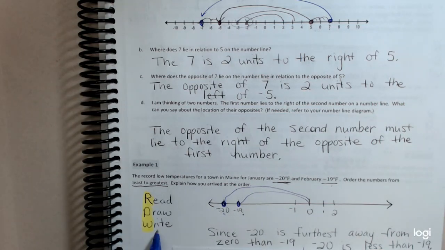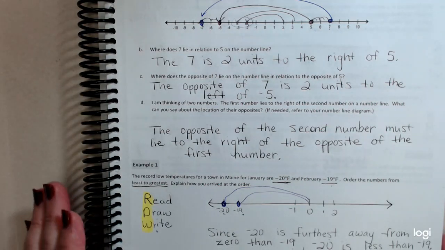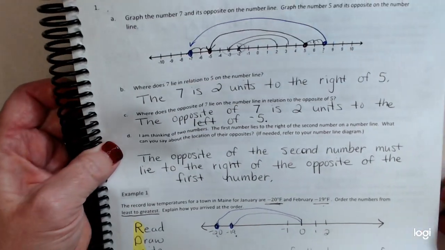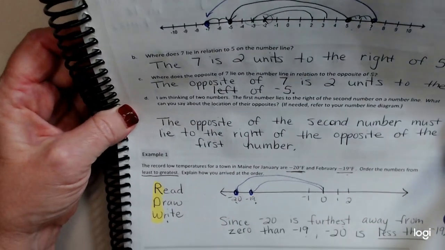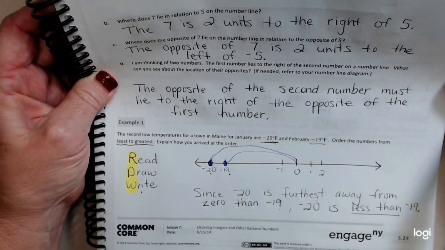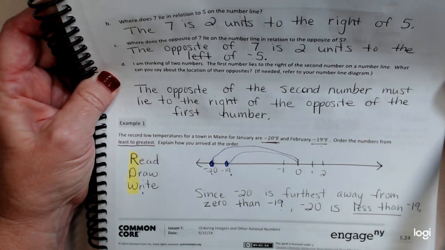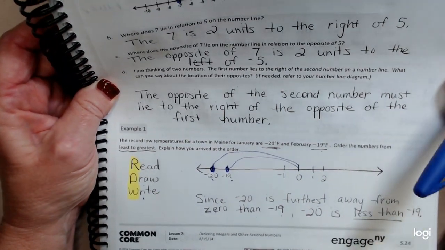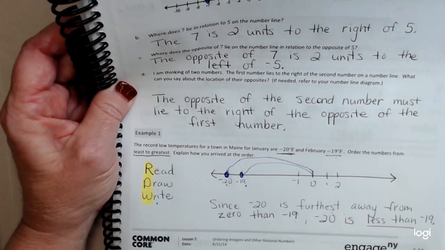So our next part we have to do is write. Since negative 20 is furthest away from 0 than negative 19, negative 20 is less than negative 19. Let's move that up so some of you guys can see that. Like I said, make sure you pause your video so that you can get that written down. And then when you are finished, you can go ahead and turn over to the next page.